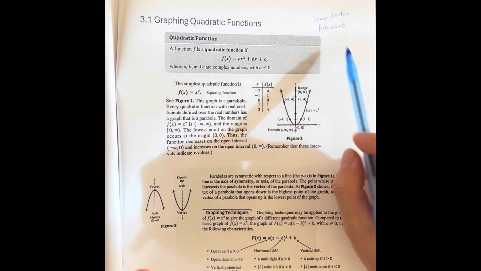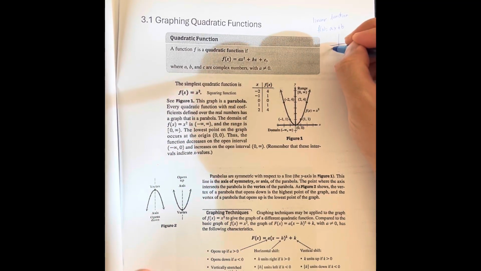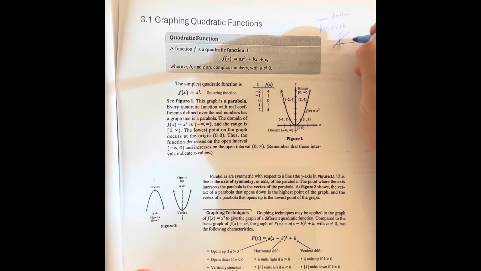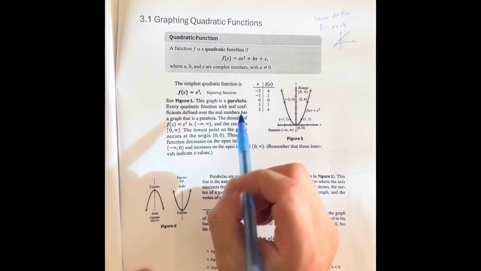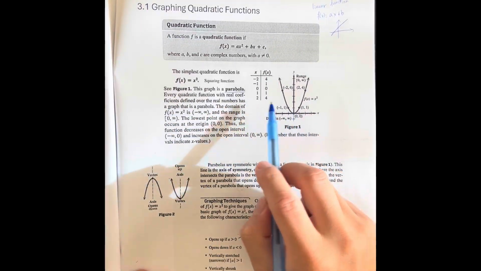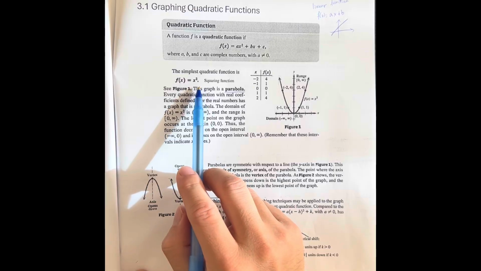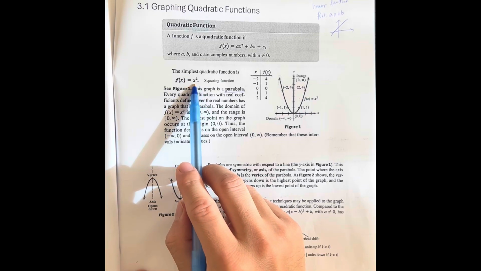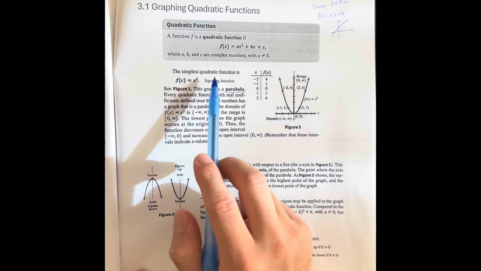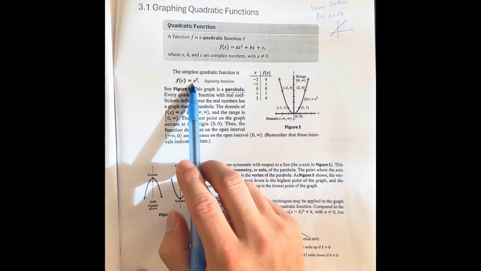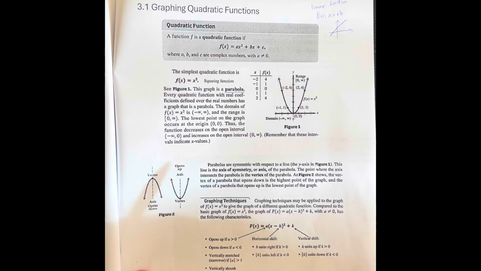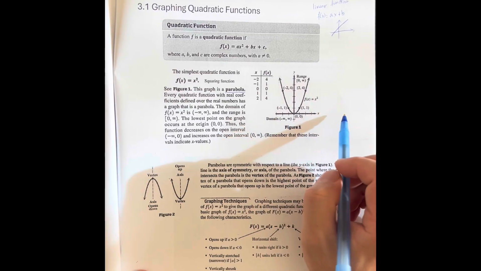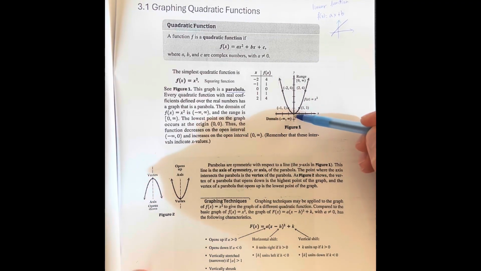So a linear function is a line. For a quadratic function, the shape is called a parabola. This is the graph of f(x) = x², the simplest form of the quadratic function. It's just one term, x squared, and the coefficient is just 1. So the vertex is (0, 0). The domain is from negative infinity to infinity, and the range is from 0 to infinity.